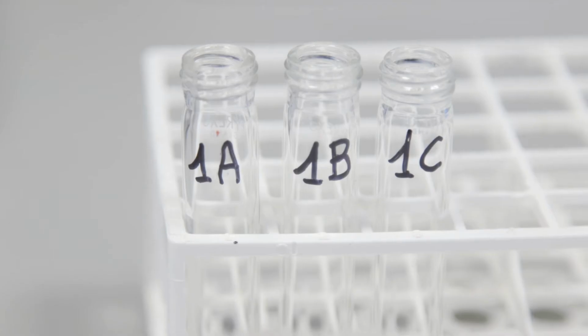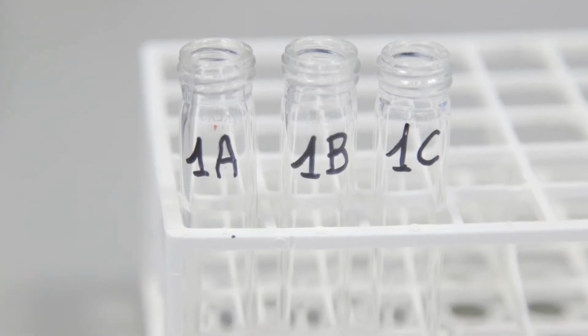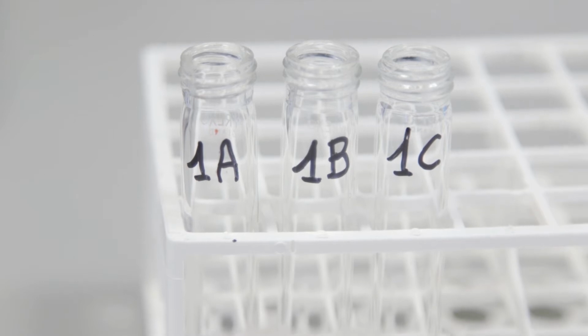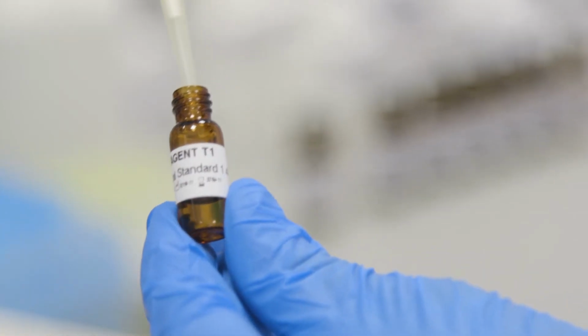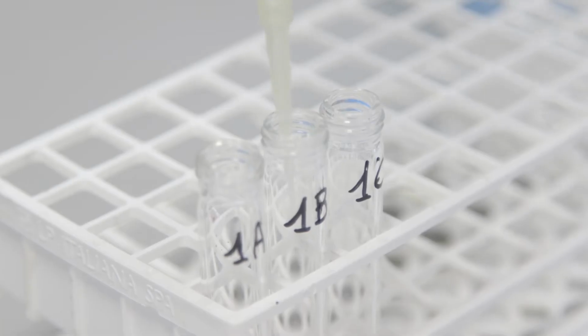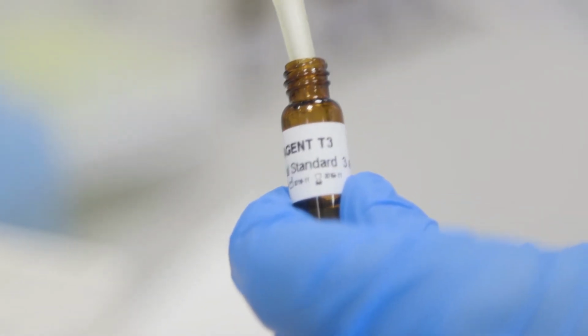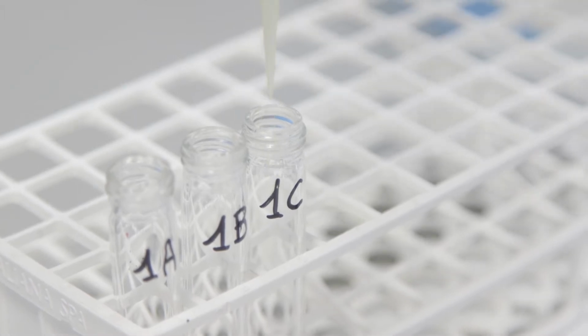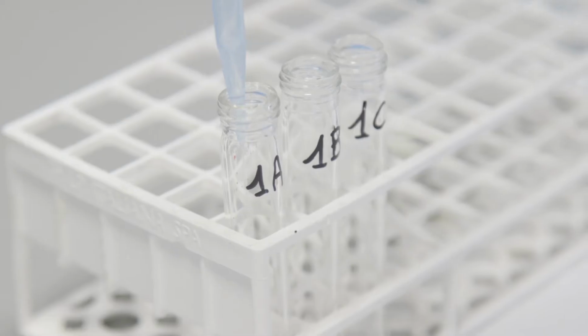At this point, you can proceed with the preparation of calibrators on 6 levels by successive enrichments. You have to prepare 3 glass test tubes. Name them 1A, 1B, 1C, and dissolve each chemical standard contained in the kit, T1, T2, T3, with reagent A, diluting solution, as reported in this table.